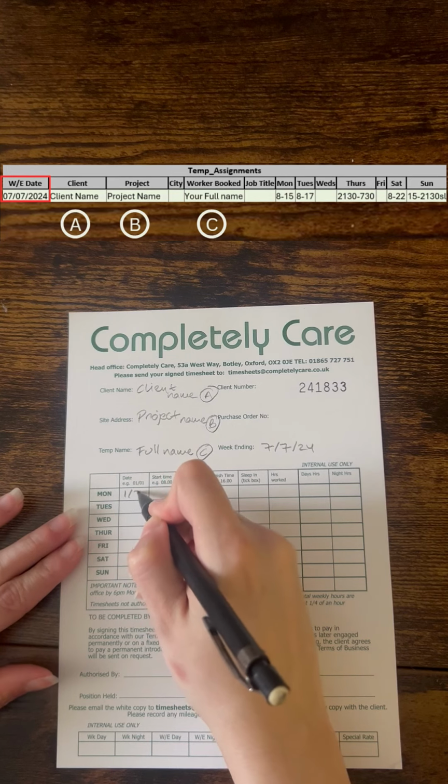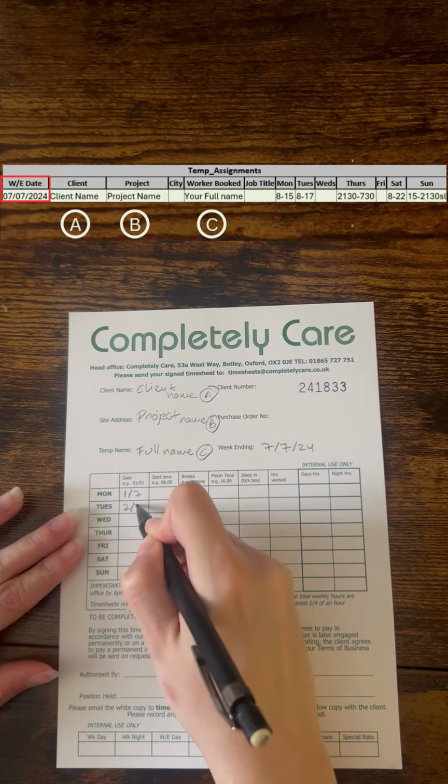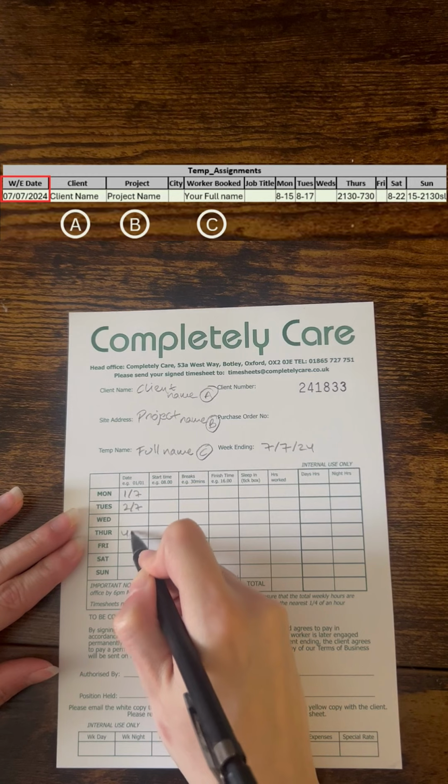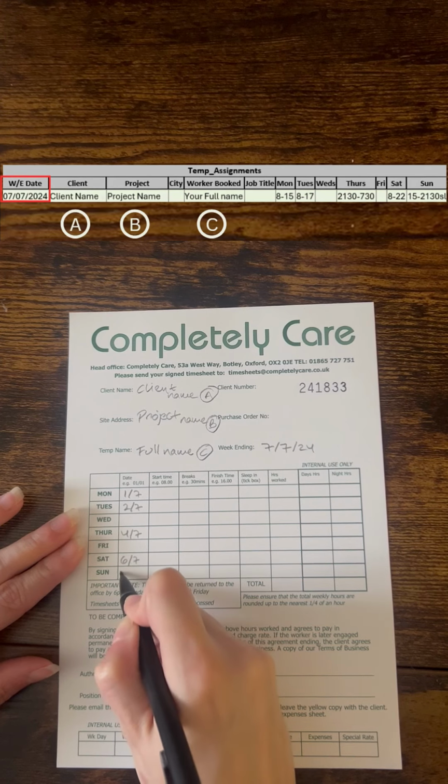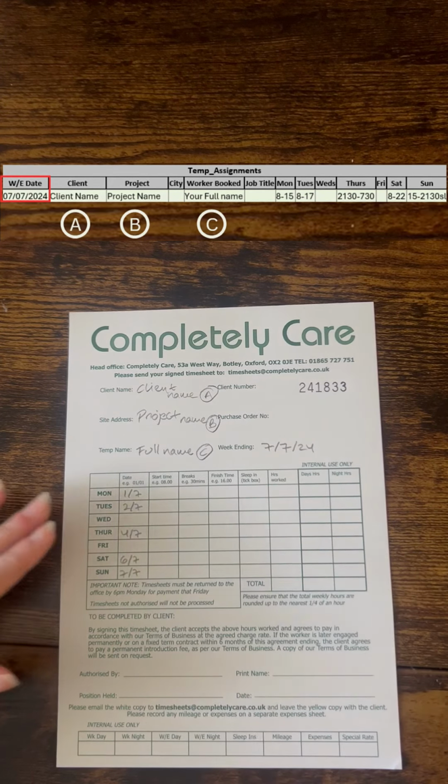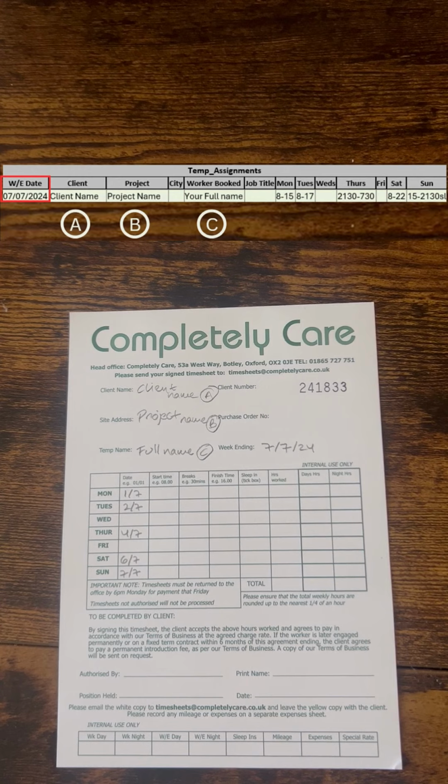When entering the days and hours worked on your timesheet, put the date in the first column. You can simply use the day and month, as shown in this video. We'll show examples of different shift patterns to cover all parts of the timesheet.